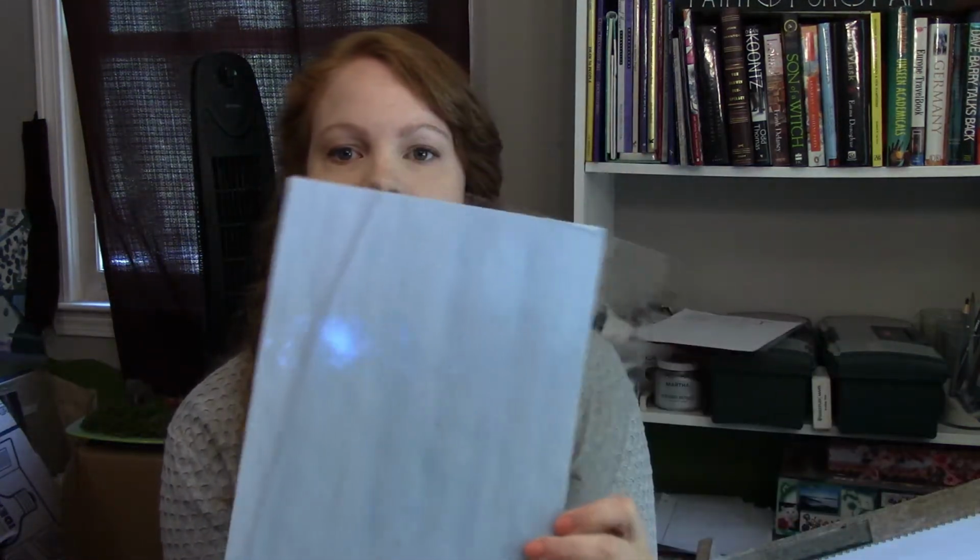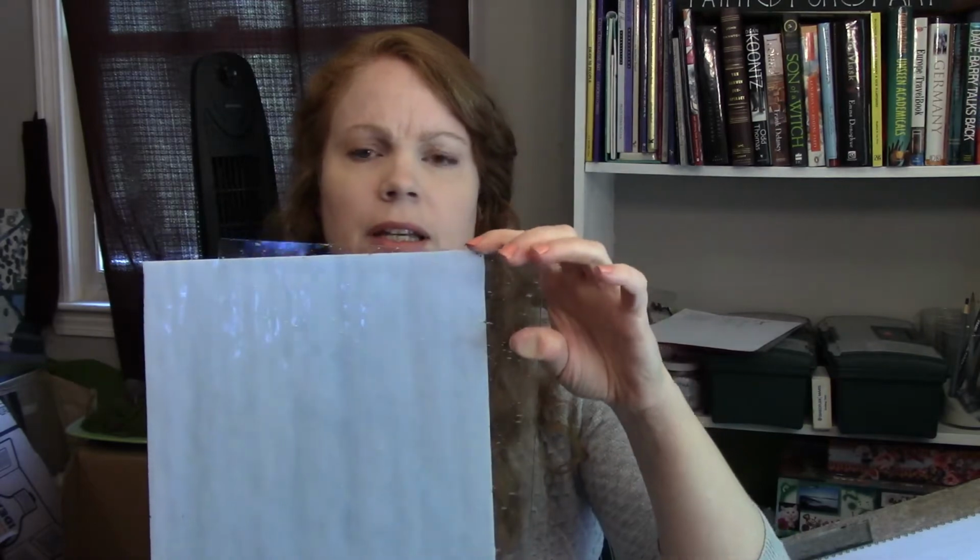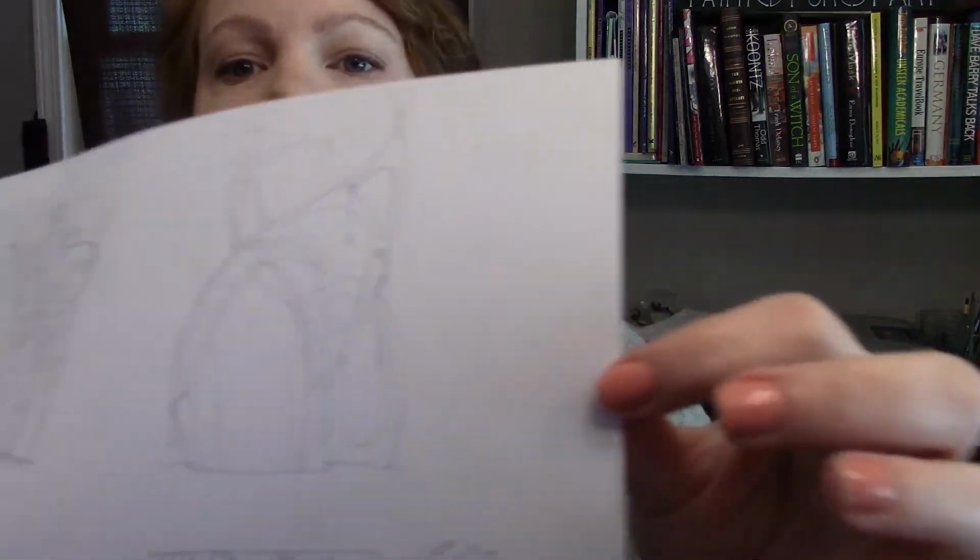Today I'm starting a project that's going to go on this light blue glass with sort of a bubbly clear in front of it. And it's going to be this gateway design. You can see that?